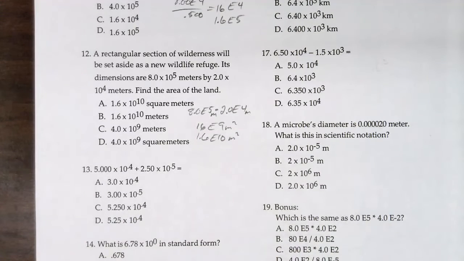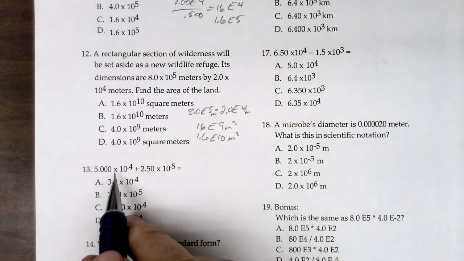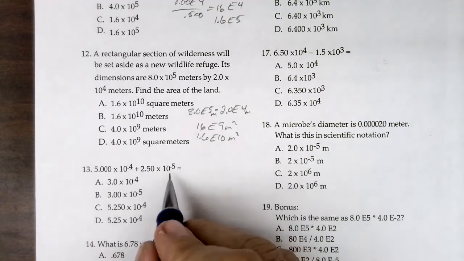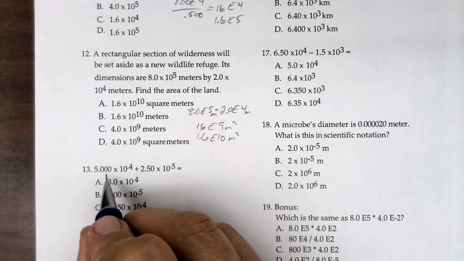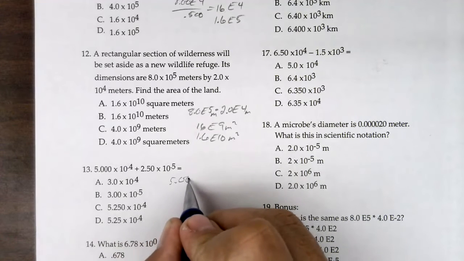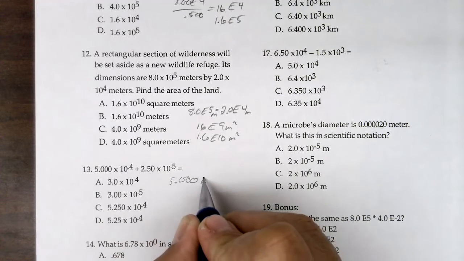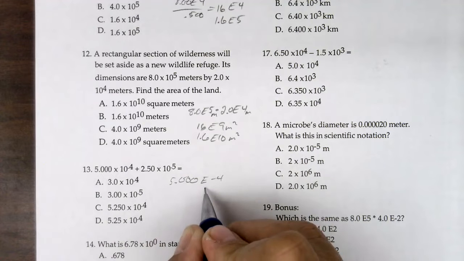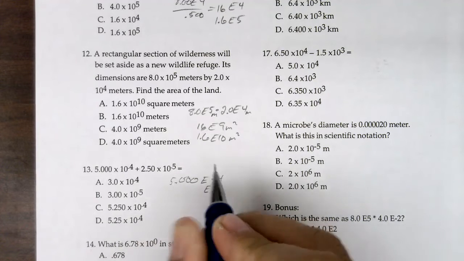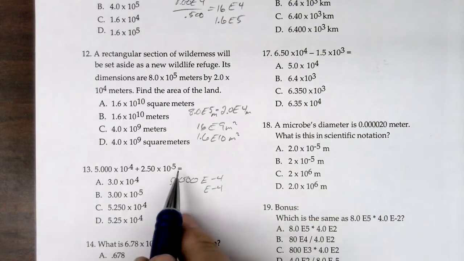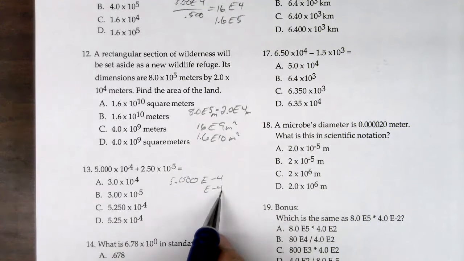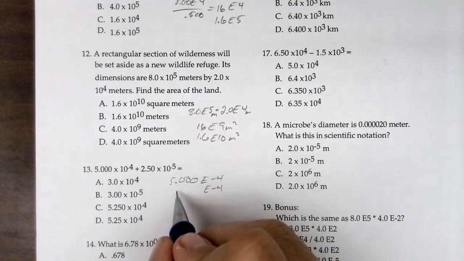When we add, we need to make the E numbers match. It's easier if you take the smaller one and make it into the bigger one. So let's take E5 and change it. Let's keep this one because it's bigger. 5.000 E negative 4. And then I want to make this one turn into E negative 4. This is getting bigger by 1 decimal point. It's getting bigger by 1 decimal point. This must get smaller by 1 decimal point.